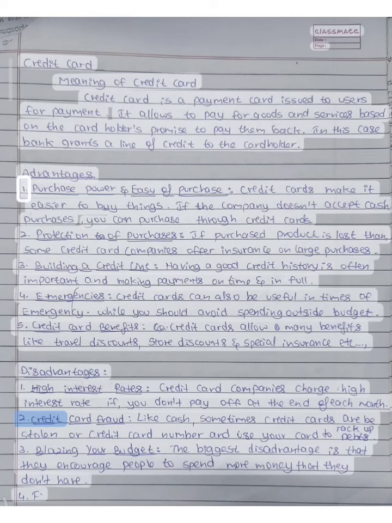Advantages. 1. Purchase power and ease of purchase. Credit cards make it easier to buy things. If the company doesn't accept cash purchases, you can purchase through credit cards. 2. Protection of purchases. If a purchased product is lost, some credit card companies offer insurance on large purchases. 3. Building a credit line. Having a good credit history is often important, and it depends on making payments on time and in full.